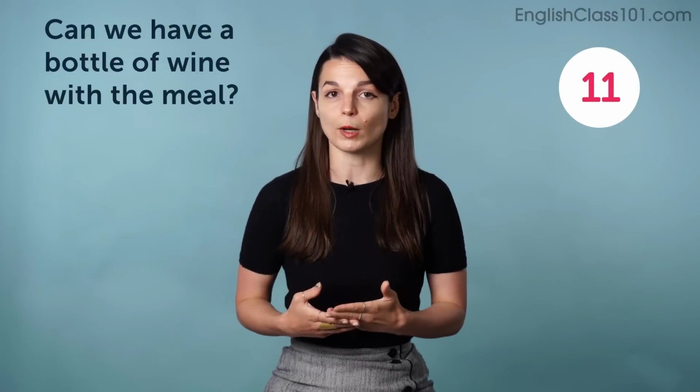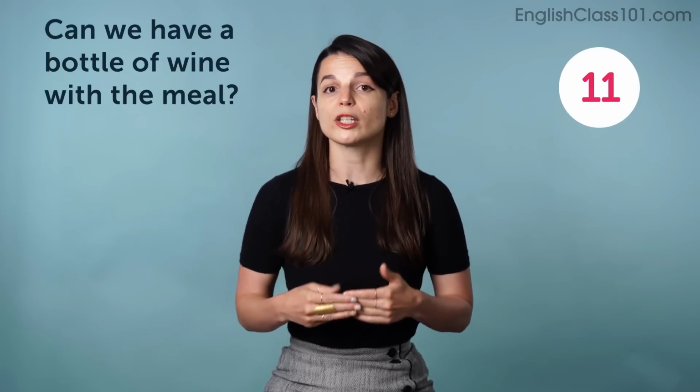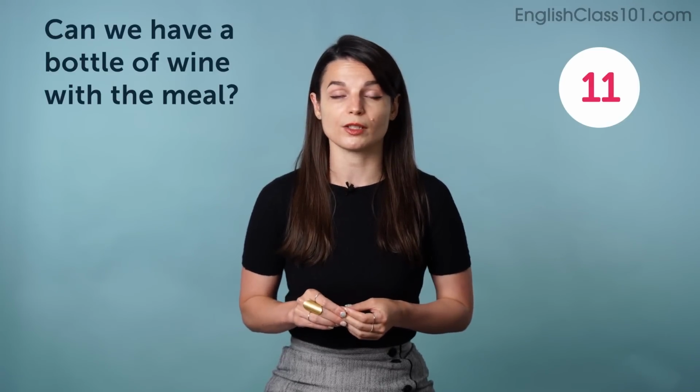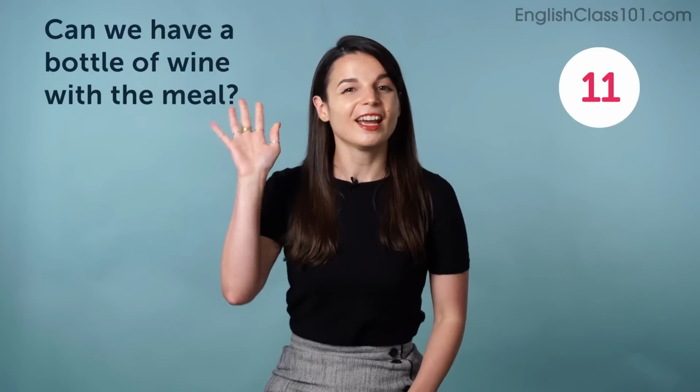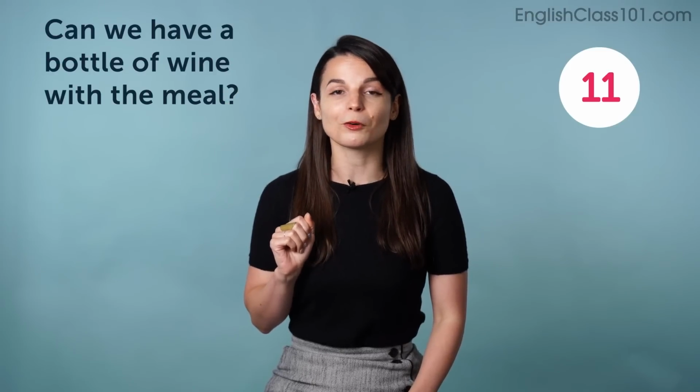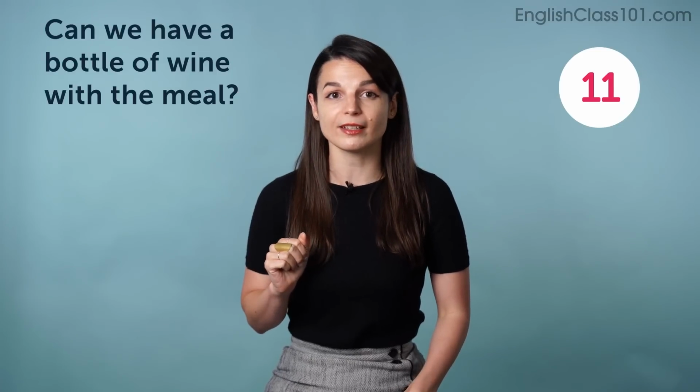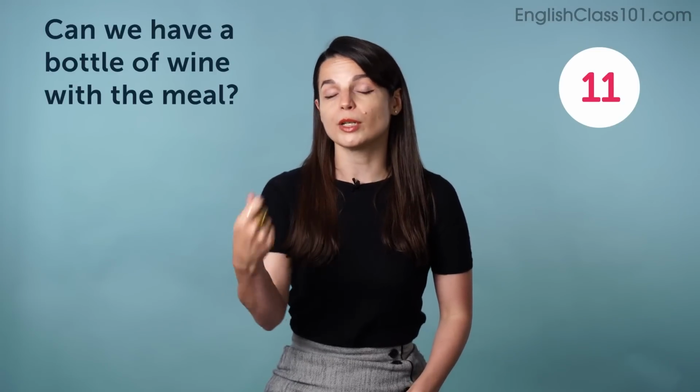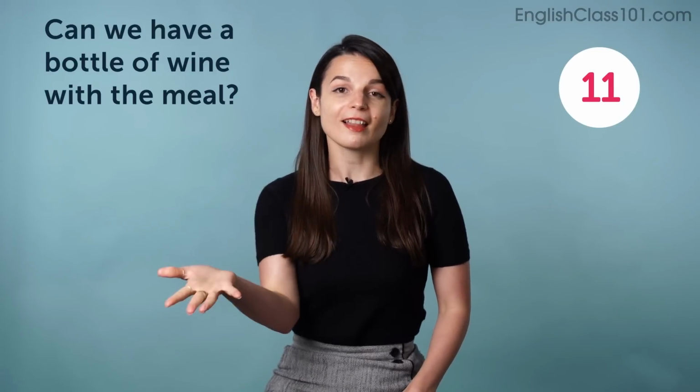Another really common way to do this is just to ask for the wine list. If you want to order a glass of wine, you can do this. Or if you want to order a bottle of wine, you can do this. You can just ask the staff person, can I see the wine list, please? Or can I have the wine list, please? If there's one available, they will bring it to you and you can choose a glass or a bottle to go along with your meal.